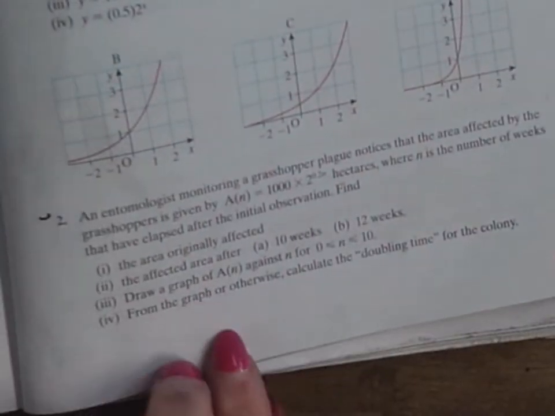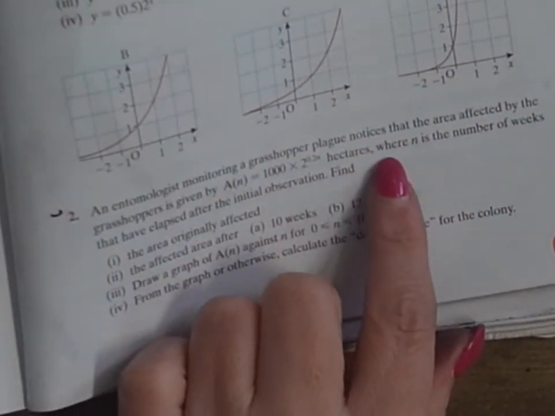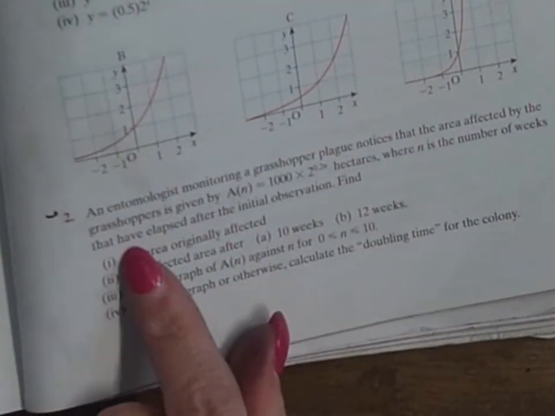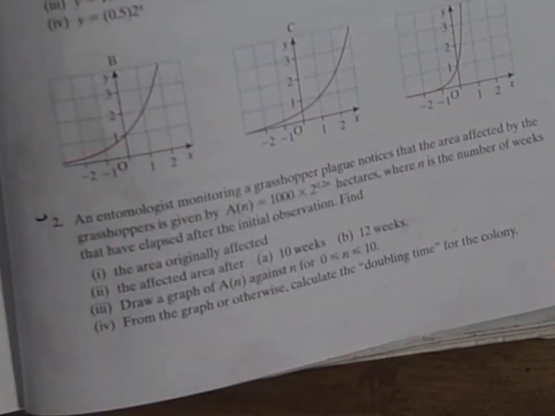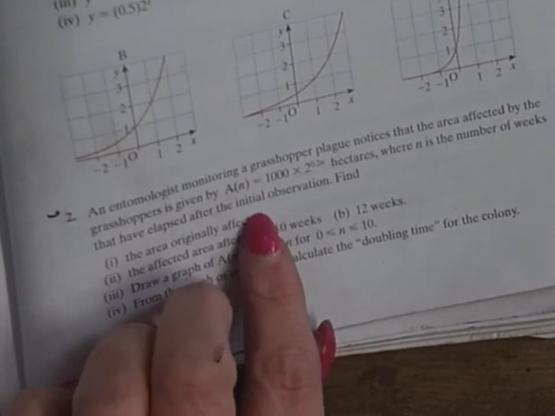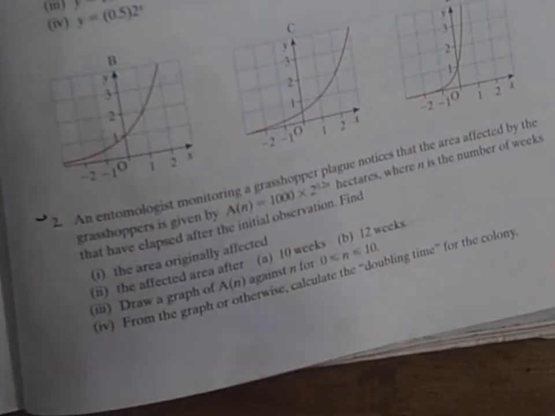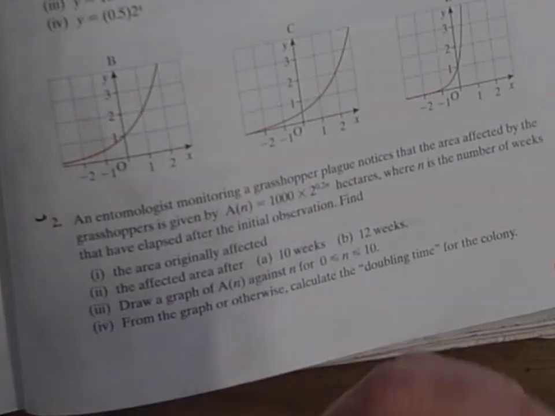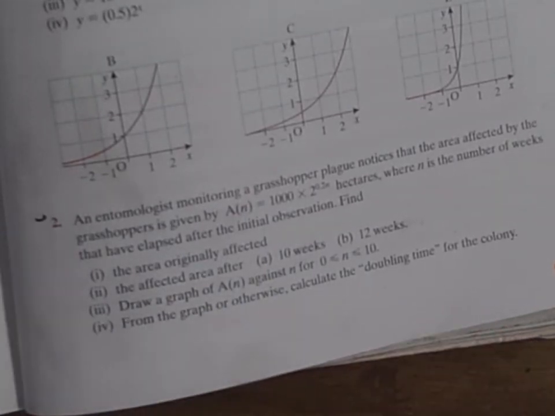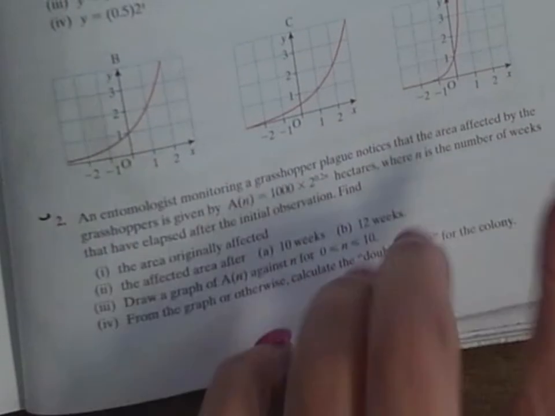Where n is the number of weeks that have elapsed after the initial observation. Can I just tell you, when these stories are about time, they're nearly always starting the clock. So at the start, what's the time always equal to? Zero. They start the clock at 0, so they're counting weeks.